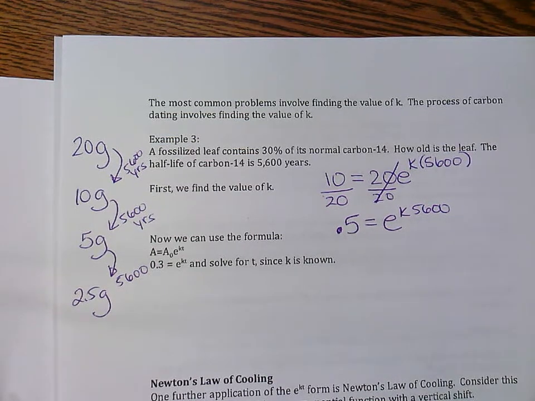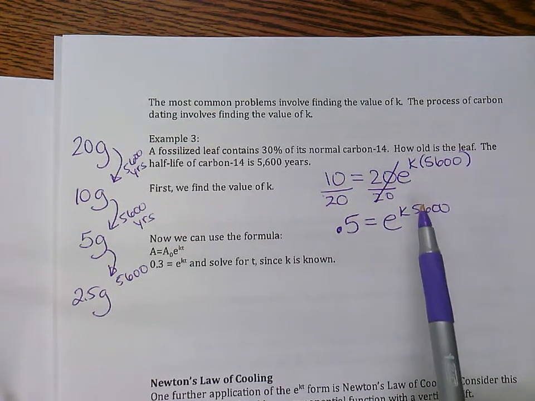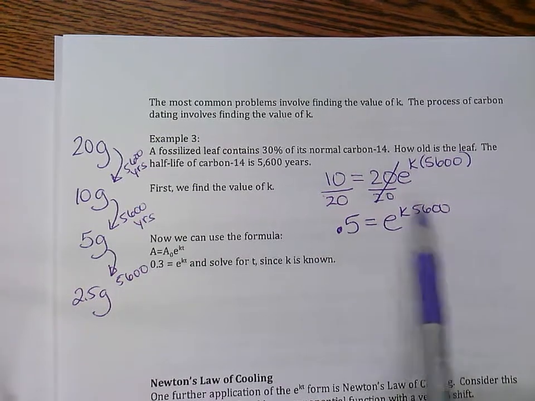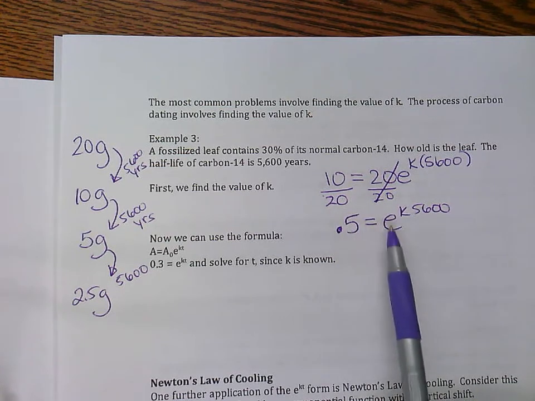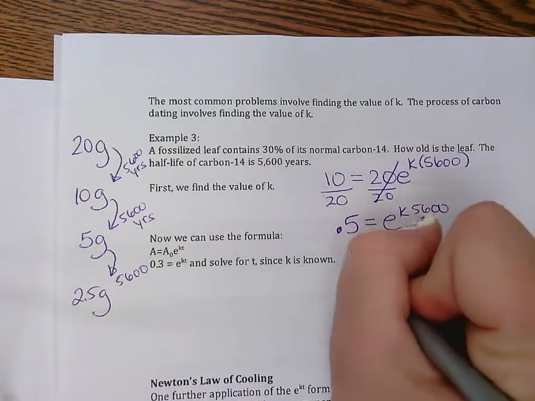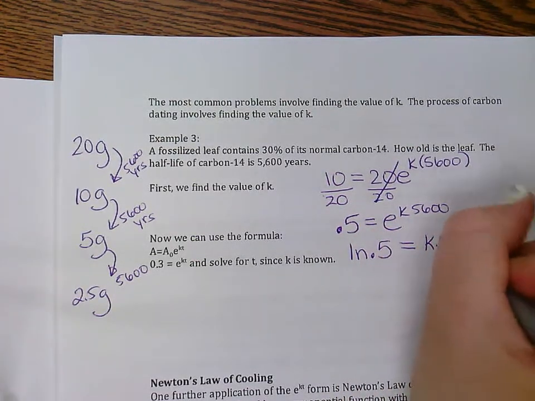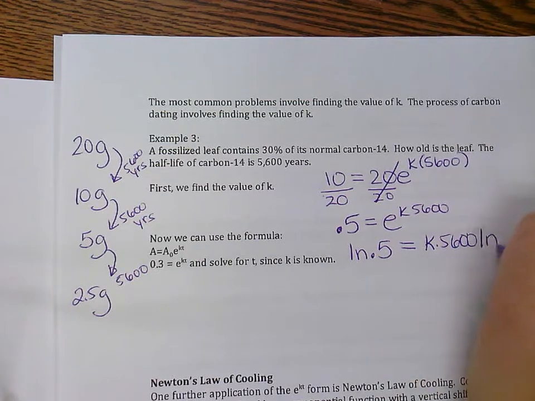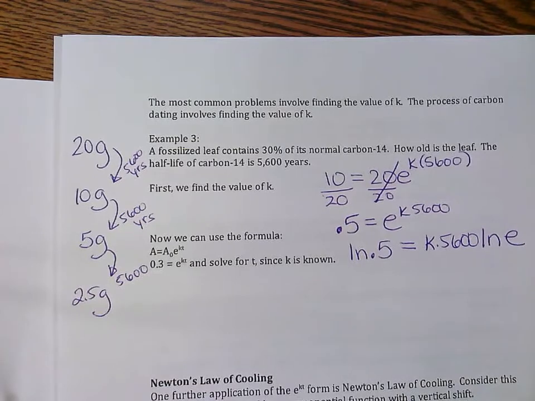Okay, all right, so I'm going to take the log of both sides, or log form. I'm going to selectively use natural log because I see this base of e right here. So I'm going to take the natural log of a half equals K times 5,600 natural log of e, because I'm bringing this power down in front, right?